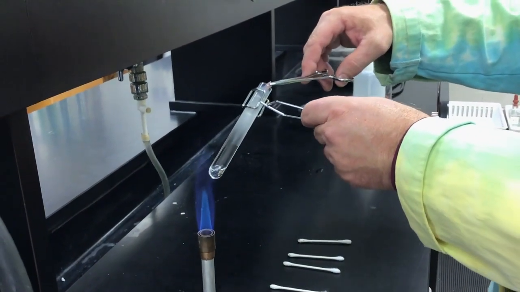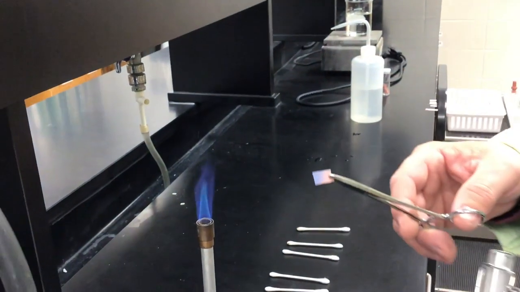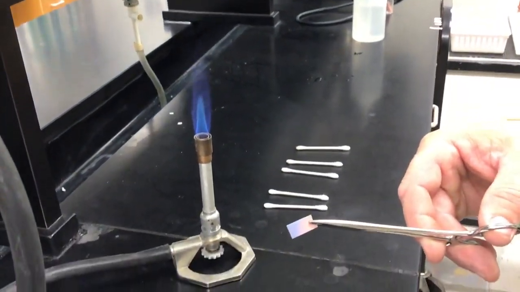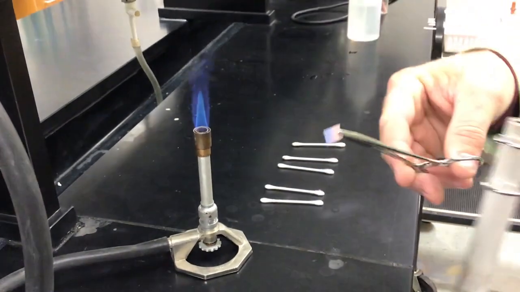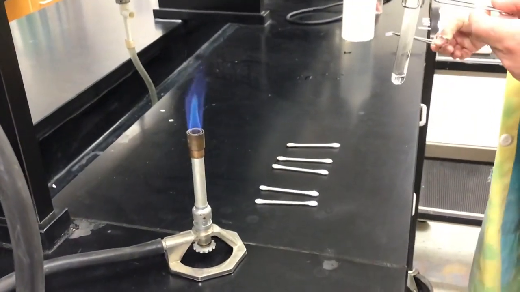Place it in there, and we'll see what happens as a result. See if there's a color change to that red litmus paper. Are we seeing the color? Yeah, I think so. So there's your color change. That was for the ammonium nitrate.